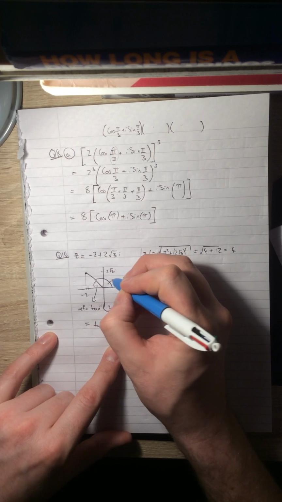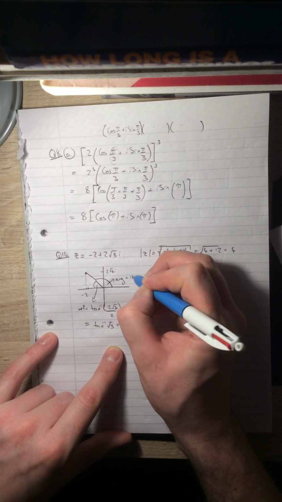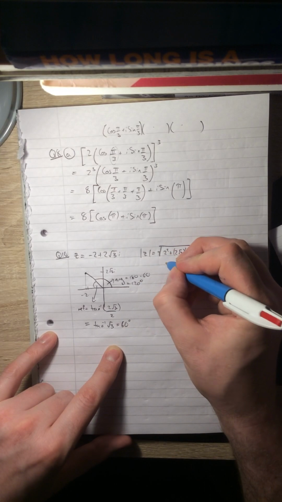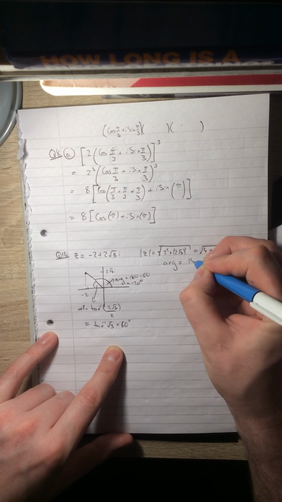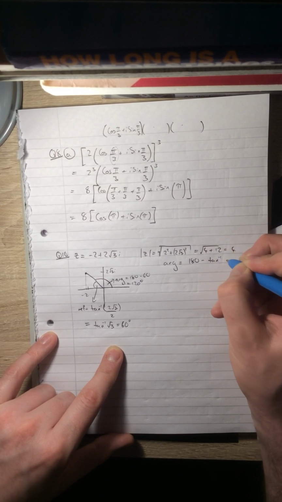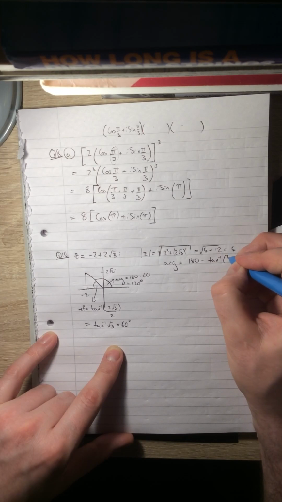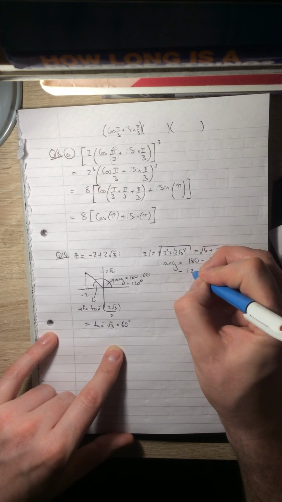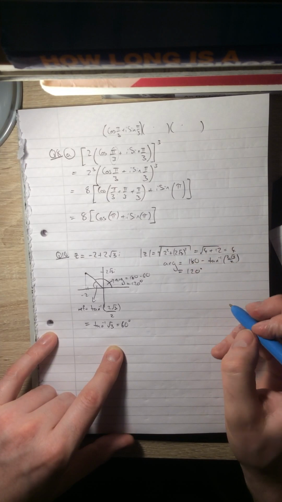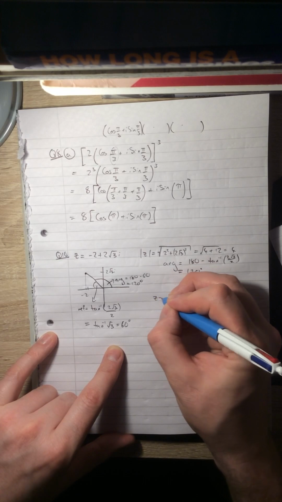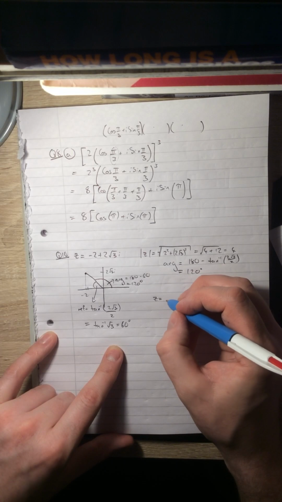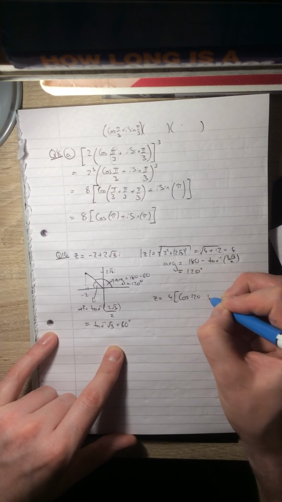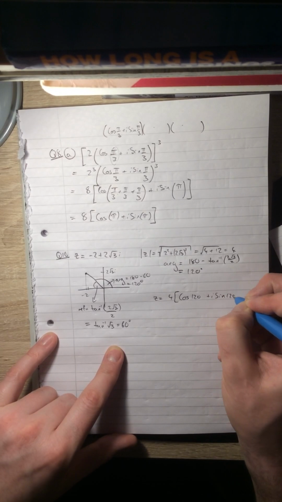The argument then is 180 minus 60, 120 degrees. So the argument here is 180 minus tan inverse of 2 root 3 over 2. Again, always take the positive, and that comes out as 120 degrees. So in polar form, z is 4 cos 120 plus i sine 120.